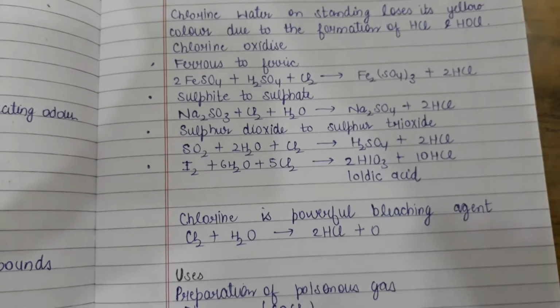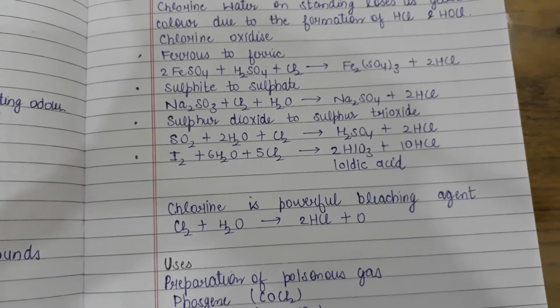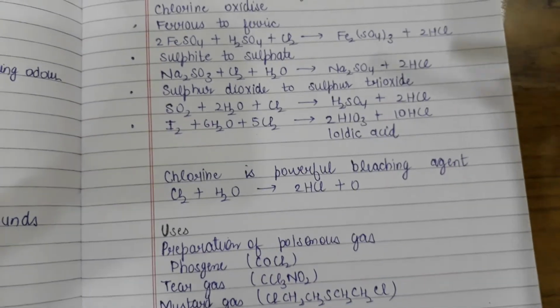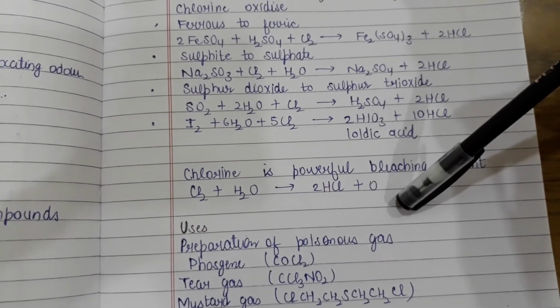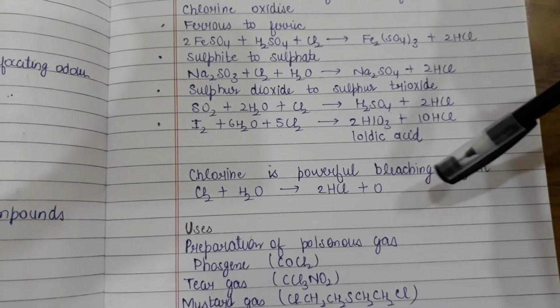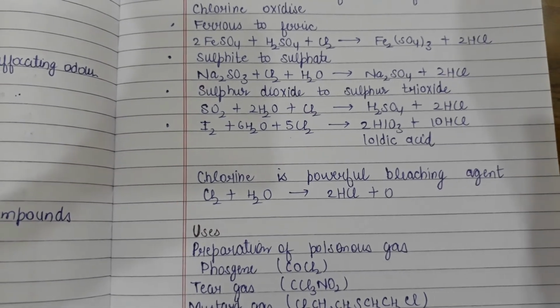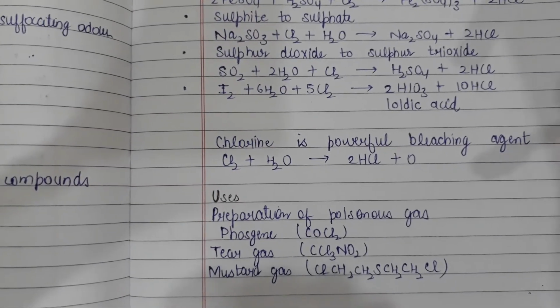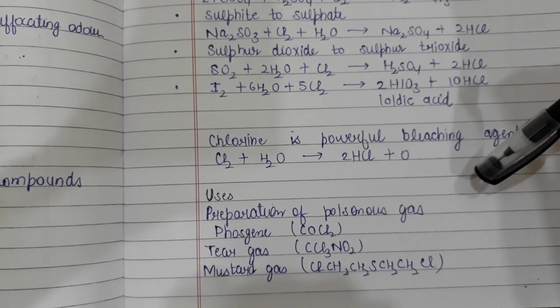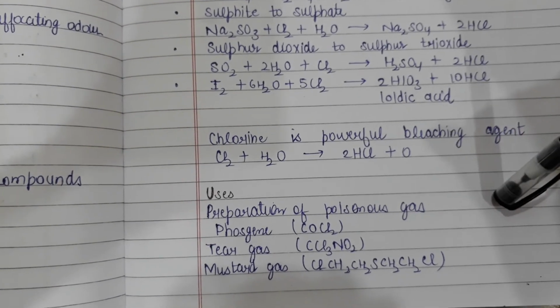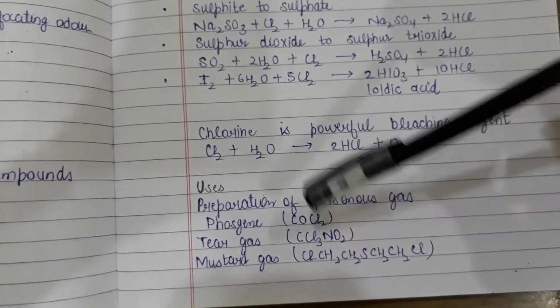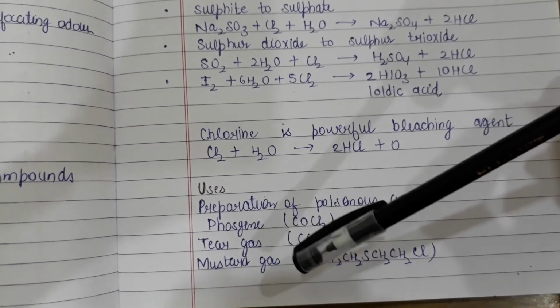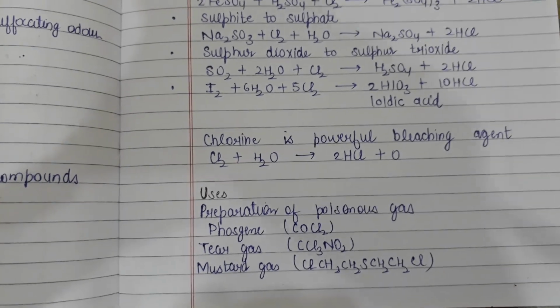Yes students, chlorine is a powerful bleaching agent. Chlorine reacts with water to give HCl and O. Here O is nascent oxygen. It acts as a bleaching agent. It converts colored substances into colorless ones. Yes, uses: preparation of poisonous gas. In the manufacturing of poisonous gas phosgene, the formula is COCl2. Also preparation of tear gas and preparation of mustard gas.